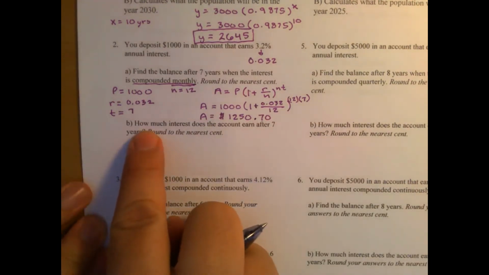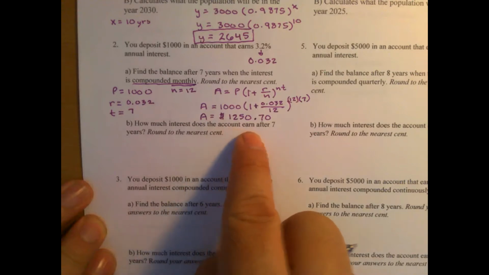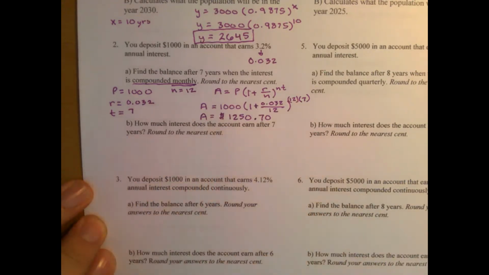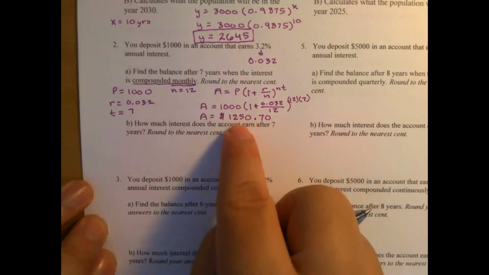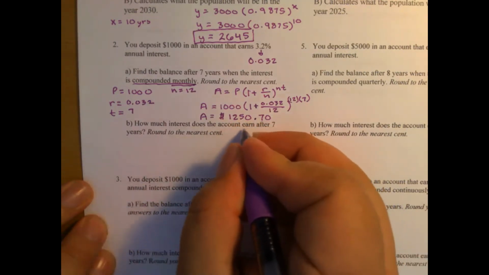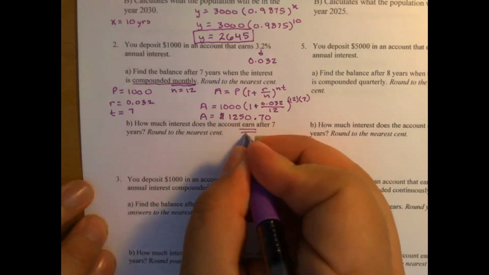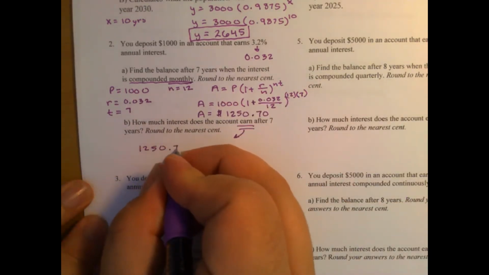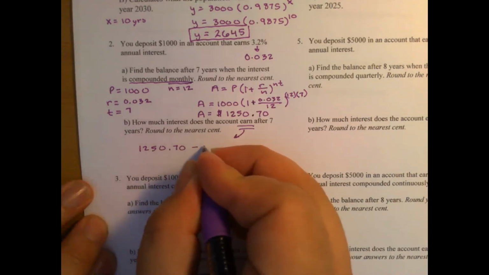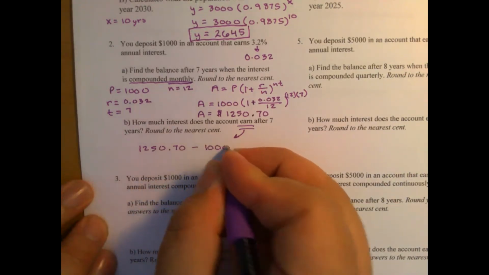But then it says, well, how much interest does the account earn after the 7 years? Well, remember, I already know how much my bank account is showing. This is the balance. But when they ask you about earning, that just means one thing. All I have to do is take what the bank account says and subtract what I initially started the account with.